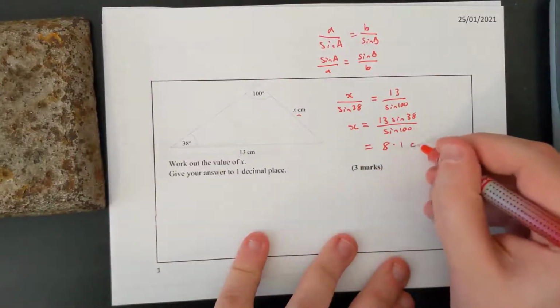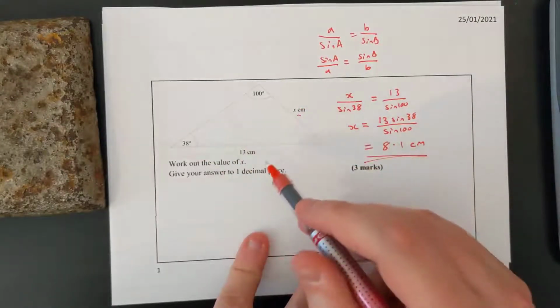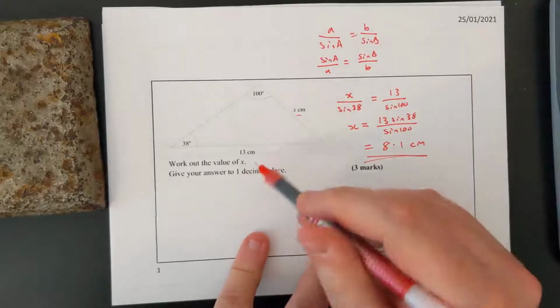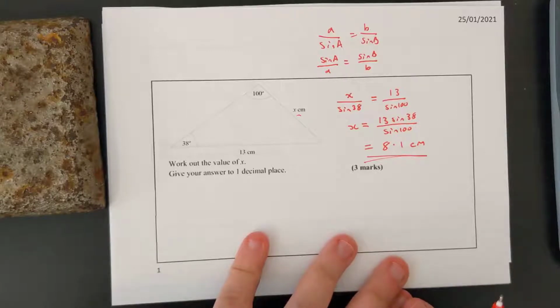dp, 8.1 centimetres. And I ask myself, in the context of the question, does that seem sensible? Yes, 8.1 and 13 are of the same order. If I had 1,000 or 1,000th, I probably know something had gone wrong with my calculations.